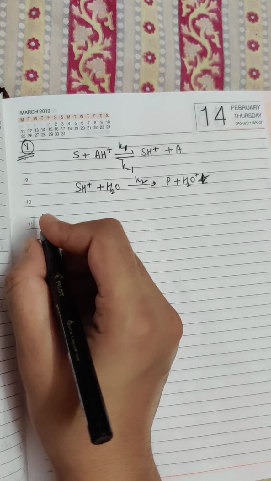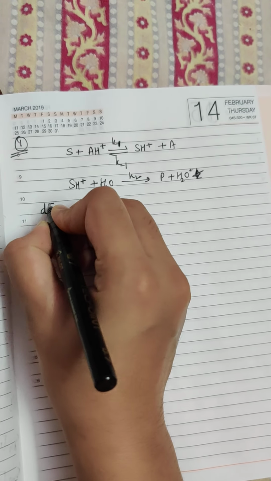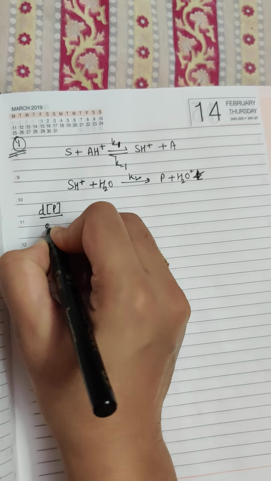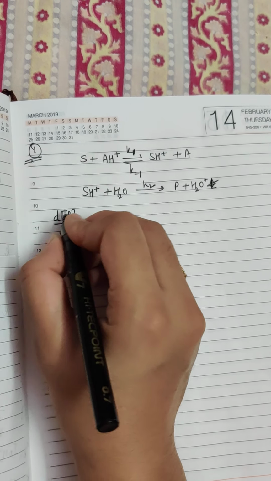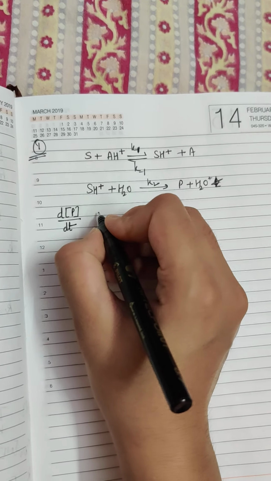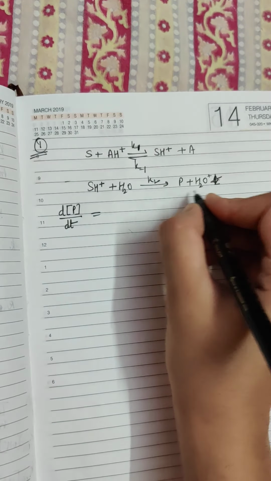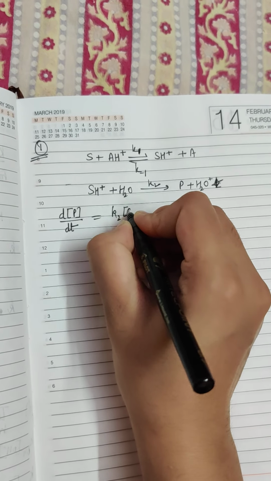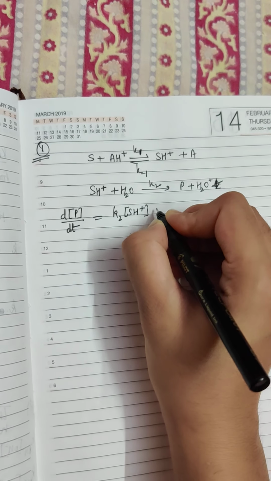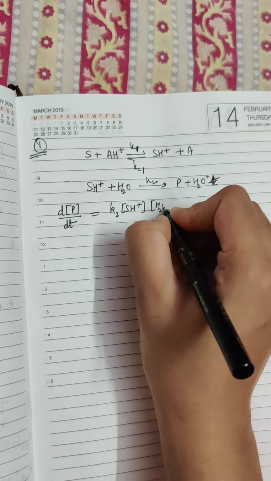Now if we have to write down the rate of reaction, that is the rate of formation of product with time, we will write it in terms of the second step, and it will be equal to K2 times the concentration of SH positive and the concentration of water.